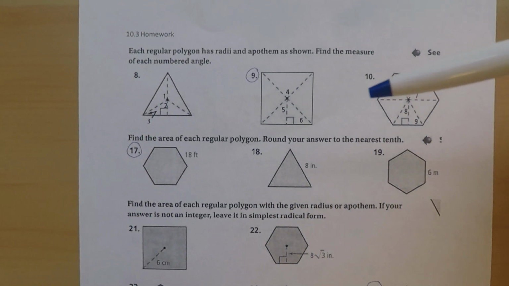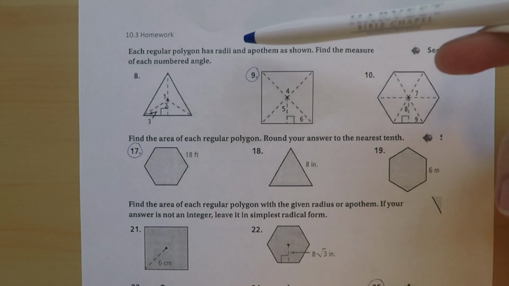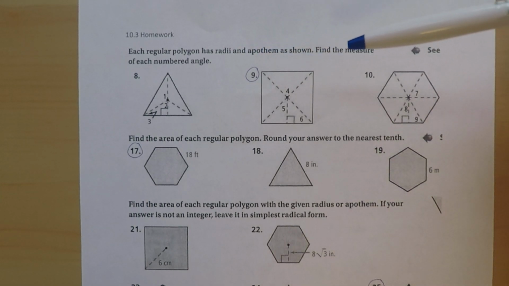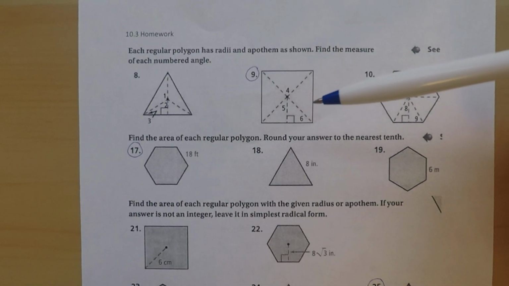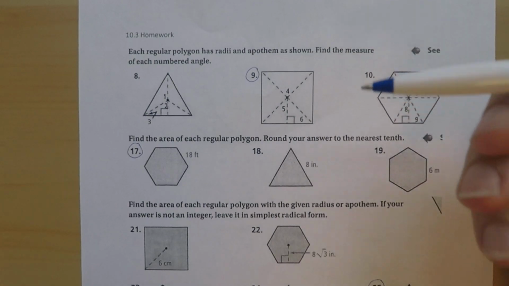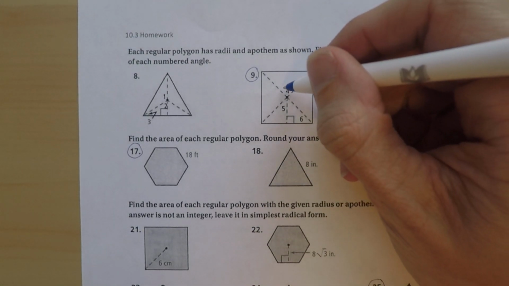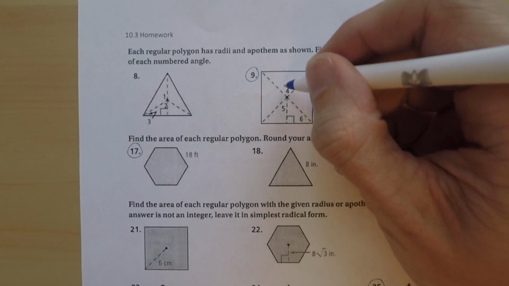Starting at number 9, it says each regular polygon has radii and apothem as shown. Find the measure of each numbered angle. Okay, so I've got a regular quadrilateral here, in other words, a square. I want to find the measure of angle 4, 5, and 6. We'll just go right in order.